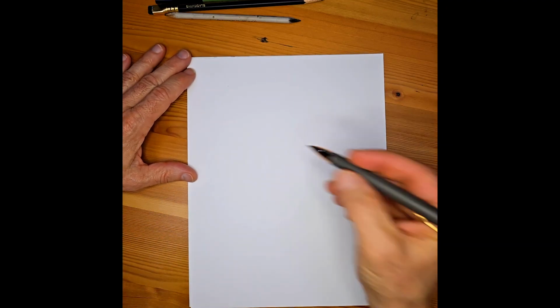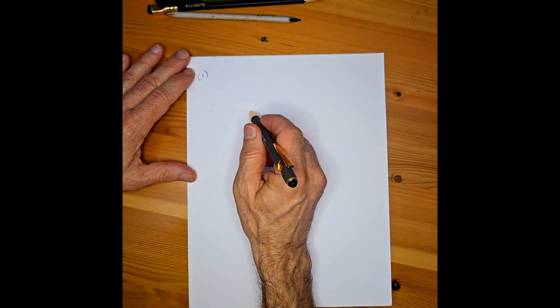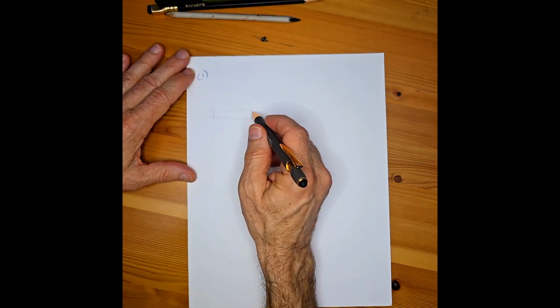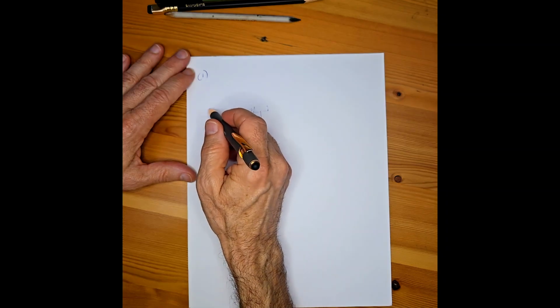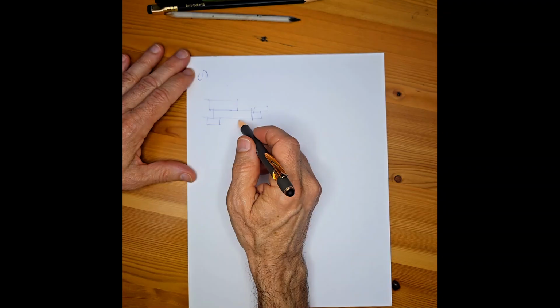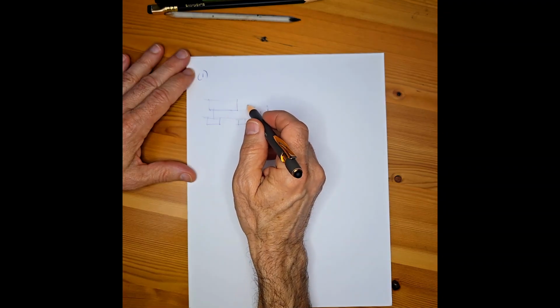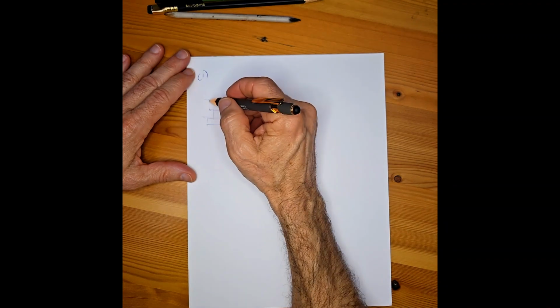So let's start out with the first thing here, and to begin with, all you need to do, and you will have this somewhere in your composition, in your drawing of whatever you're doing, but all we're going to do is just make little rectangles or squares like that.